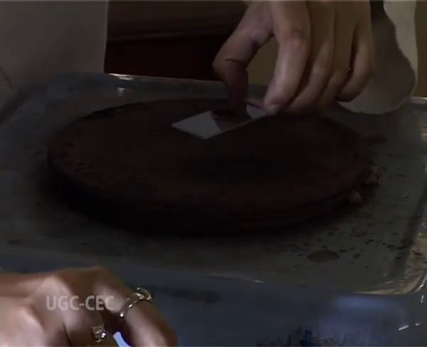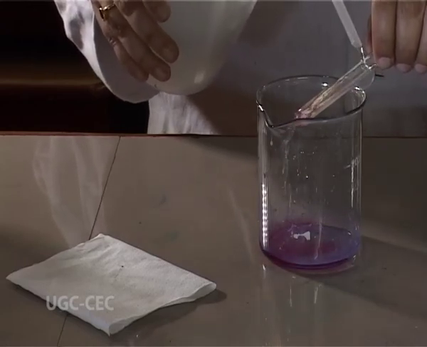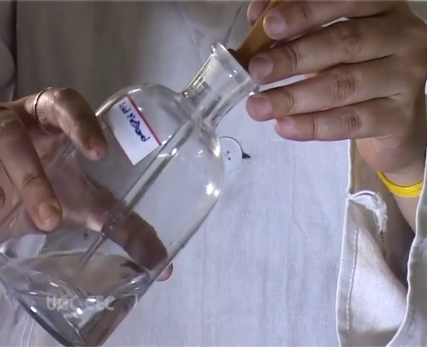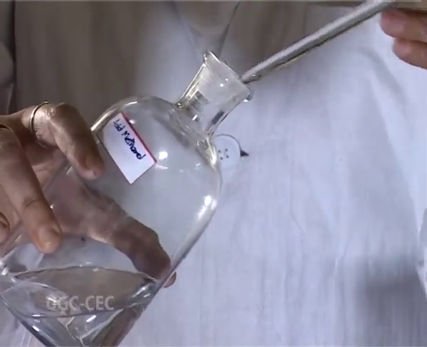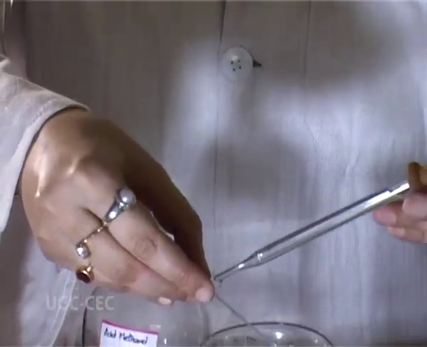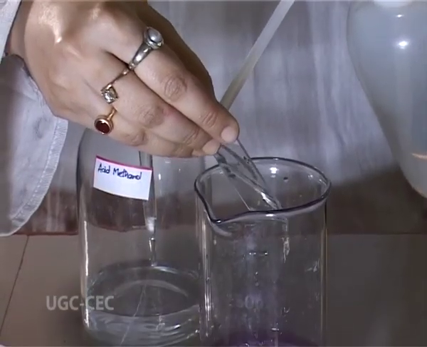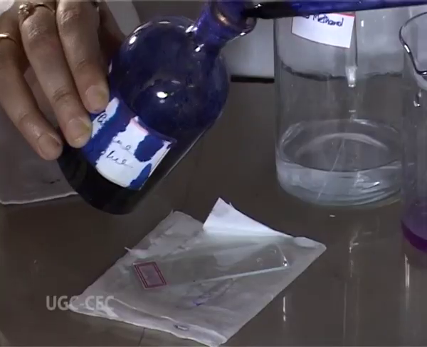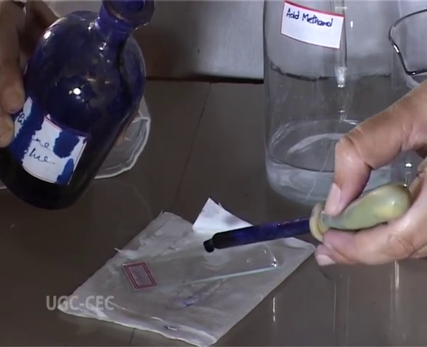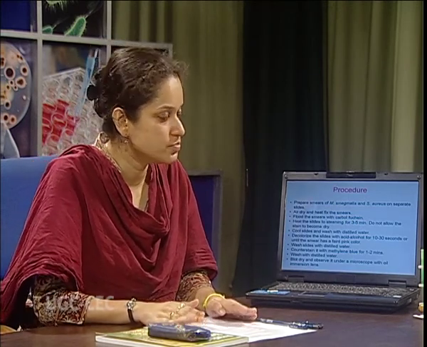Then we cool the slides, wash them with distilled water to remove the stain, and then we apply the decolorizing agent which is acid ethanol and wash it till there is a faint pink coloration of the smear. And then again we wash it with distilled water to remove the decolorizer, and finally we counterstain it with methylene blue and keep it for 10 to 30 seconds. Or in certain cases, it is kept a little longer, for 1 to 2 minutes.